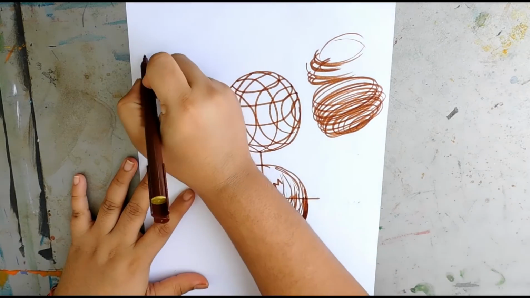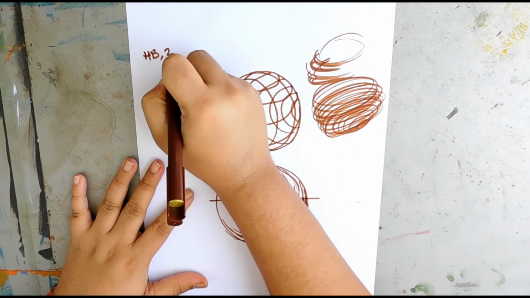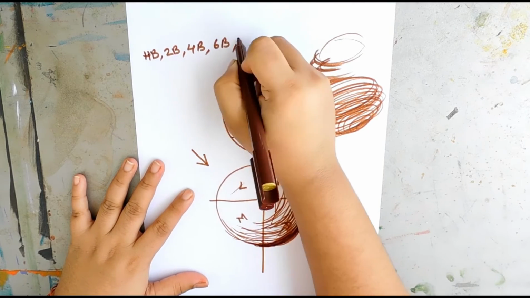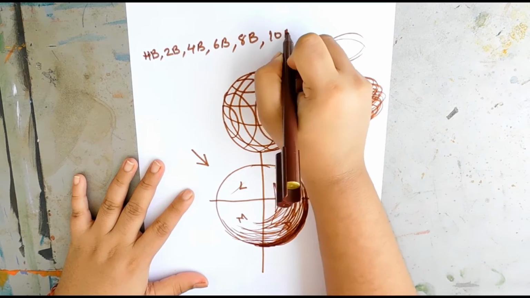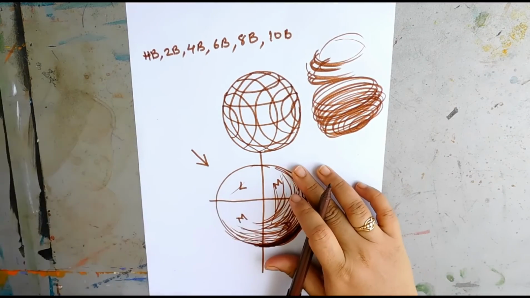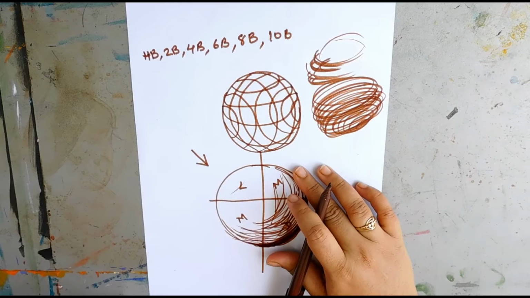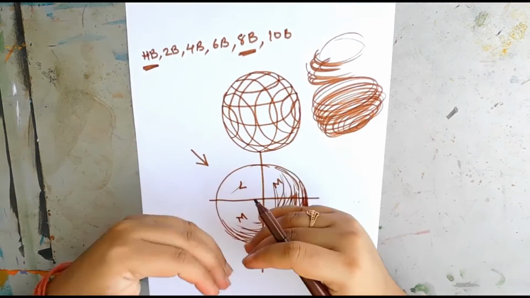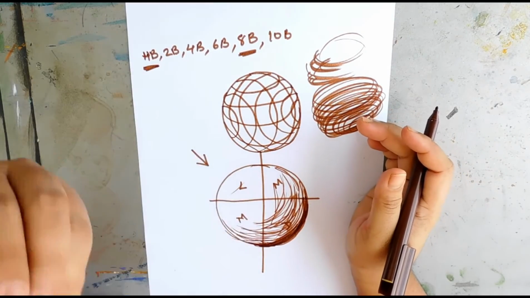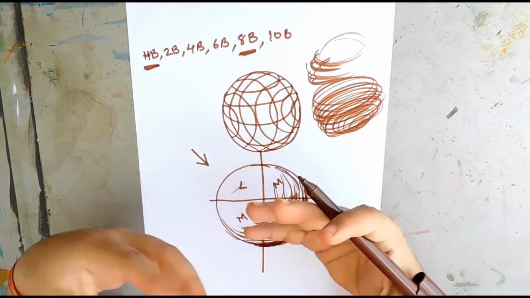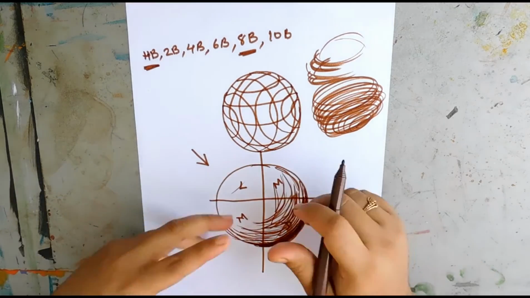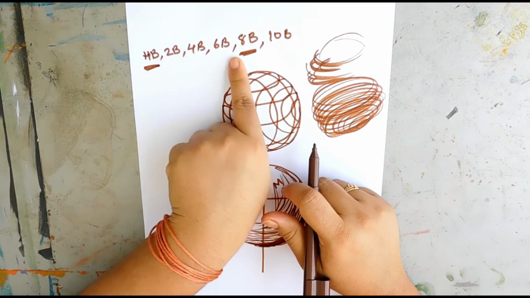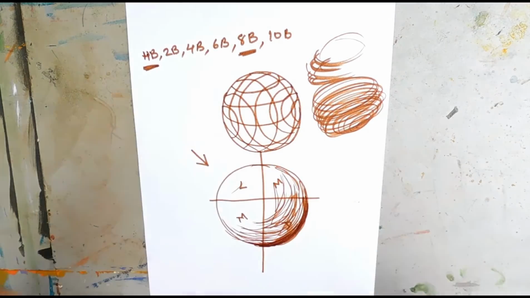The pencils I have used are HB, 2B, 4B, 6B, 8B and 10B. But in this shading, you can see in the further video, I have just used HB and 8B because I am comfortable with that. HB I just like to smoothen it out, and 8B I just like to give it a little bit of darkness. So if you want to go gradually, like HB, 2B, 4B, 6B and then go to 8B, that is your choice.